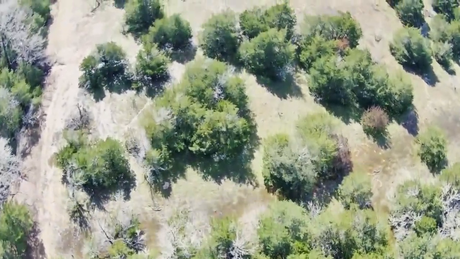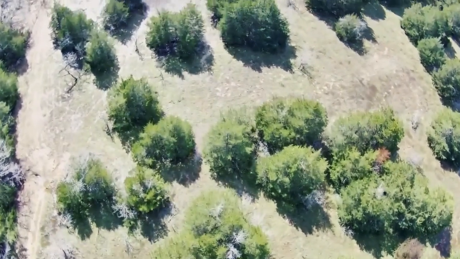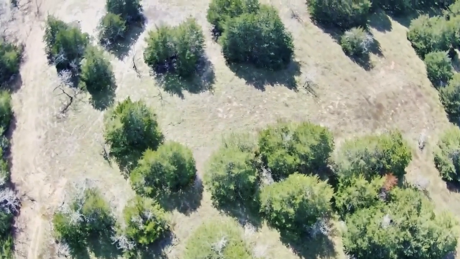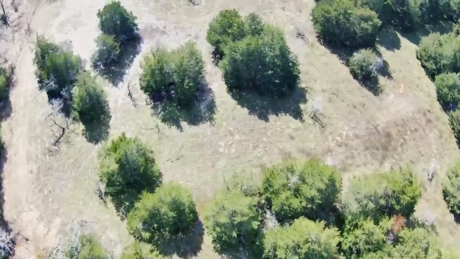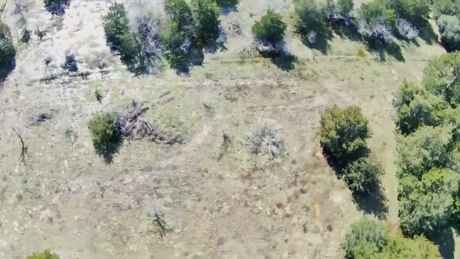You can see that right through the middle there, a lot of water comes through that. And then a little water's coming through right there as well to the right hand side. This is the back end of my property.